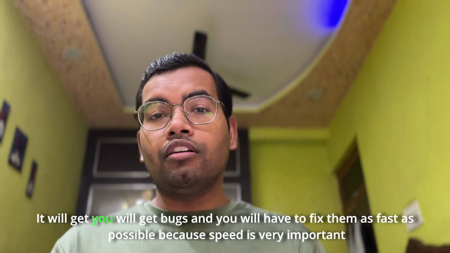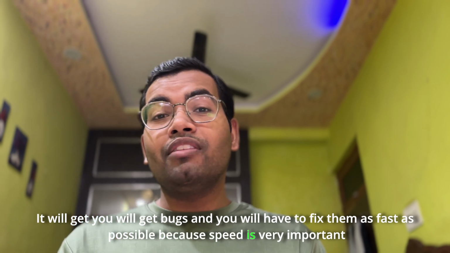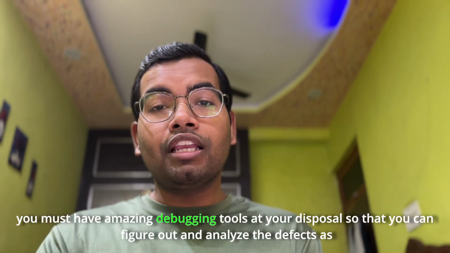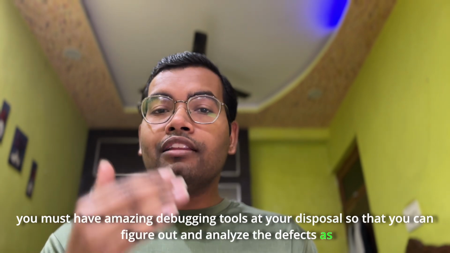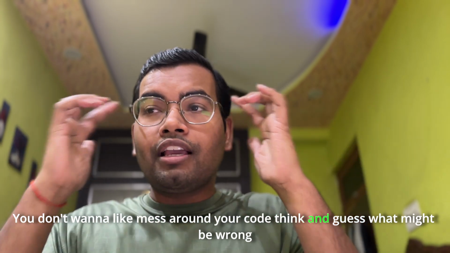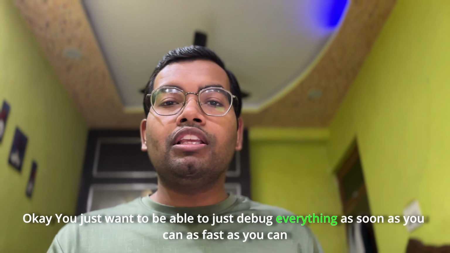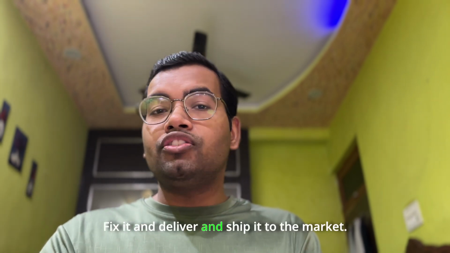You will get bugs, and you will have to fix them as fast as possible, because speed is very important. So in order to do that, you must have amazing debugging tools at your disposal, so that you can figure out and analyze the defects as fast as possible. You don't want to mess around in your code, think and guess what might be wrong. You just want to be able to debug everything as fast as you can, fix it, and ship it to the market.